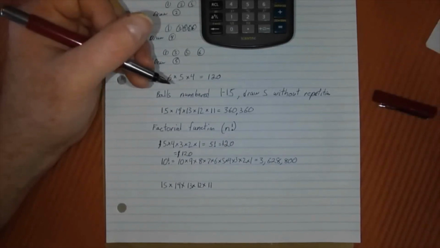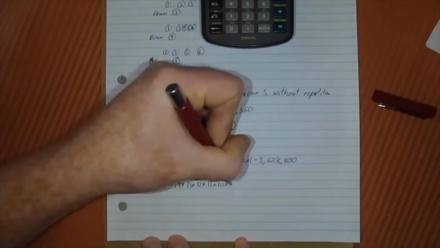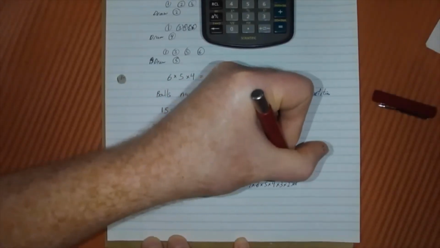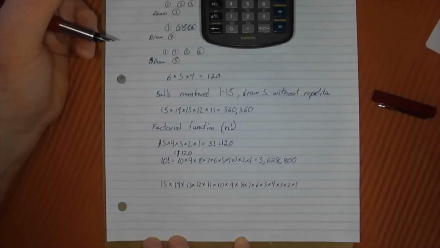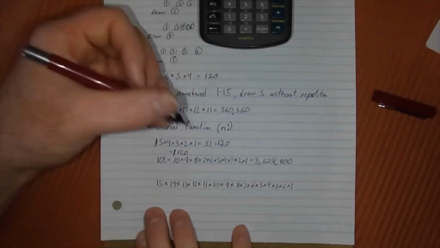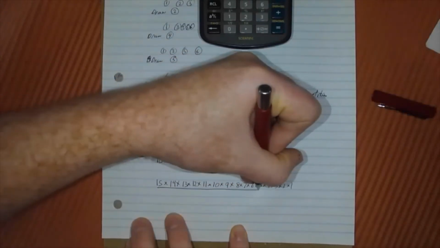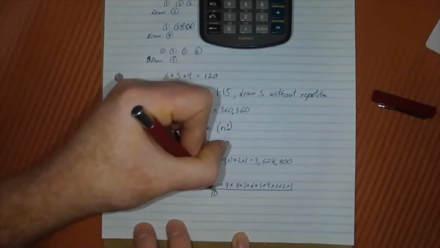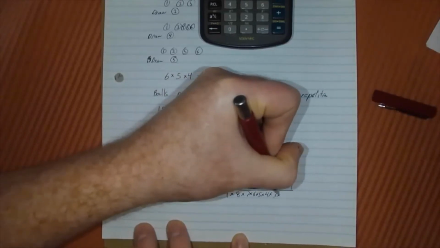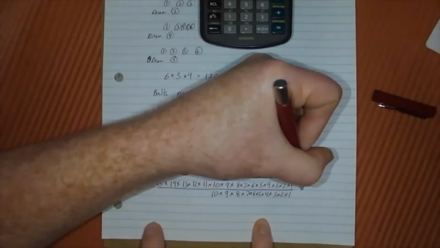Now, if we wanted to continue, it would look something like that. But when we're doing this, we don't want to multiply after the 11 because we're only looking at the first 5 numbers. So a neat trick would be to divide by 10 times 9 times 8 times 7 times 6 times 5 times 4 times 3 times 2 times 1 to cancel it out.